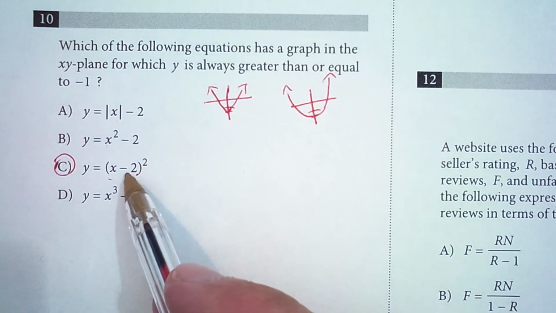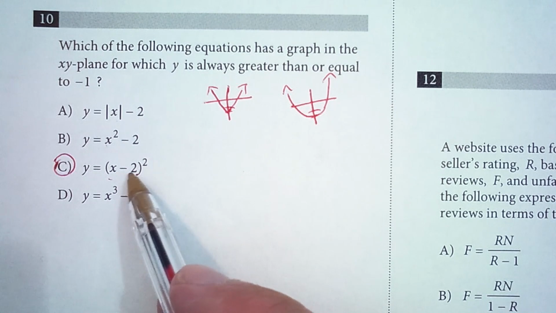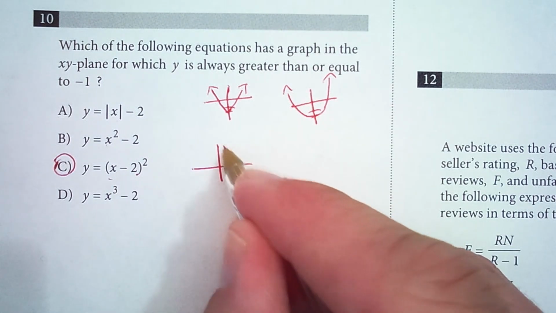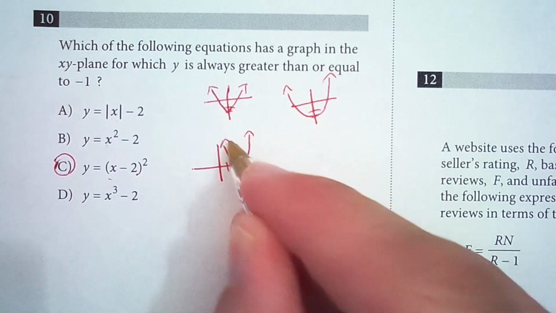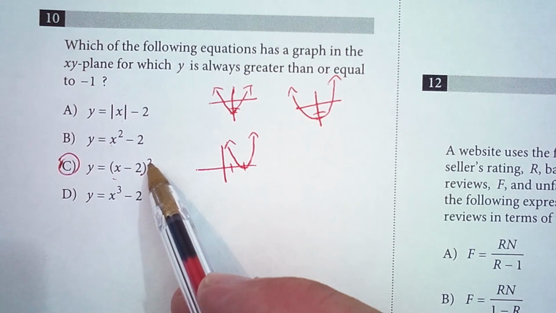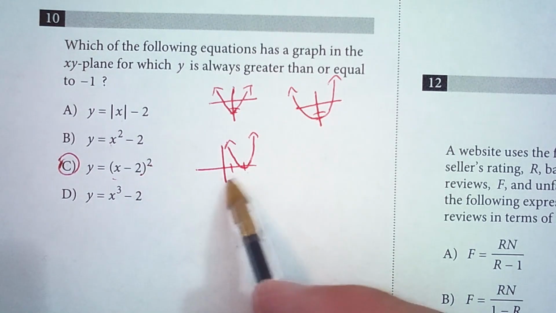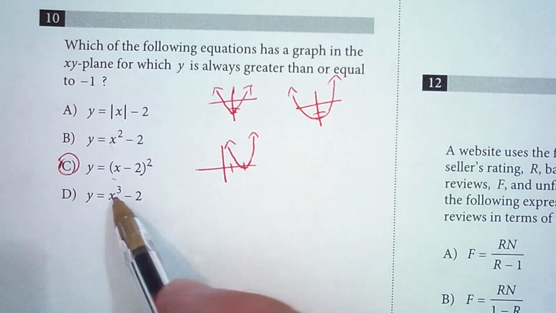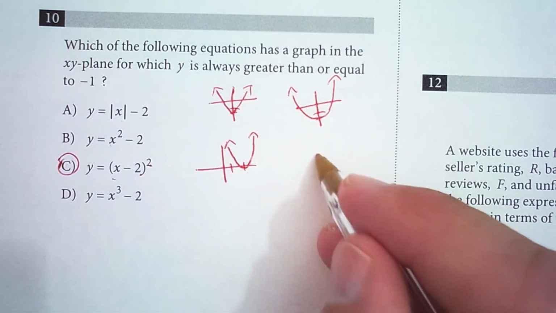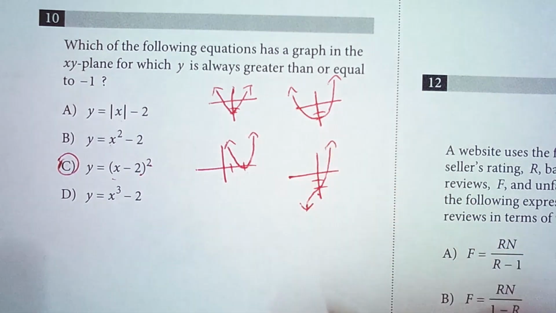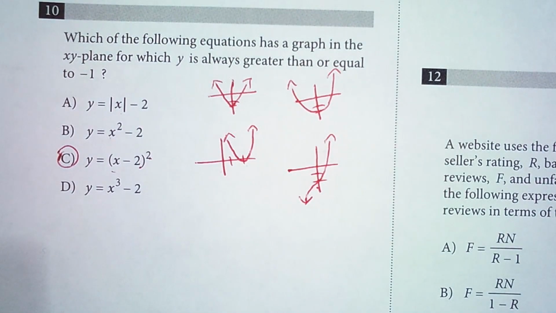So what actually happens here is this shifts two units to the right. It's a parabola shifted 2 units to the right, so it's going to look like that. But what we need to recognize is that a quantity squared will always be a positive number, so we will not have any negative y values, so certainly none less than -1. The last one is a cube function. It's shifted down 2, so it would look about like this. So the only viable option here for number 10 is option C.